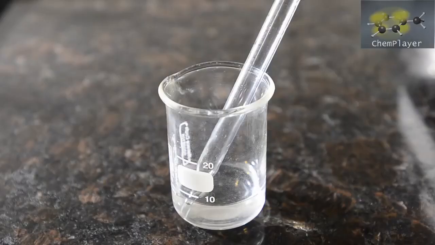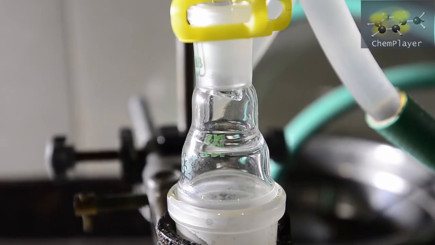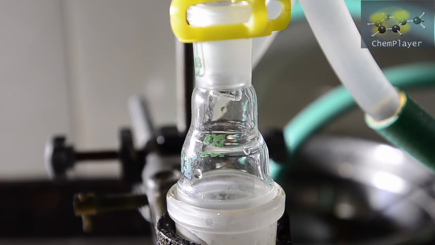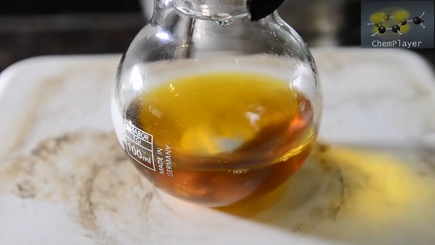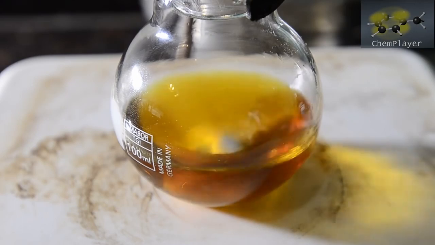Now we're going to add the potassium hydroxide solution drop-wise through the top of the condenser. As the first few drops go in the reaction mixture turns brown, then a very dark color.